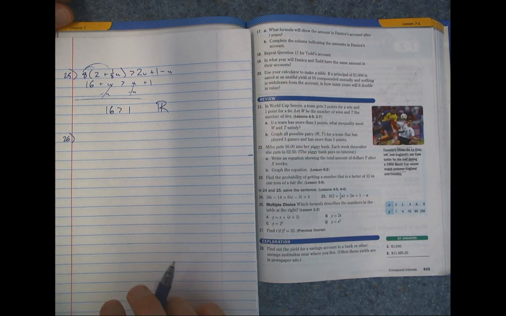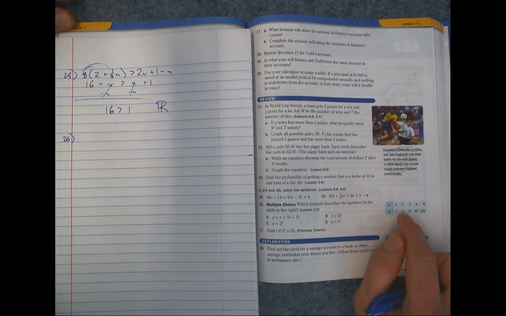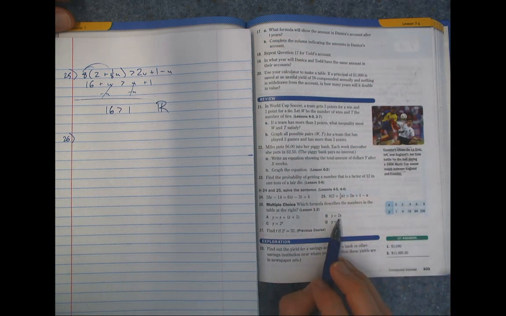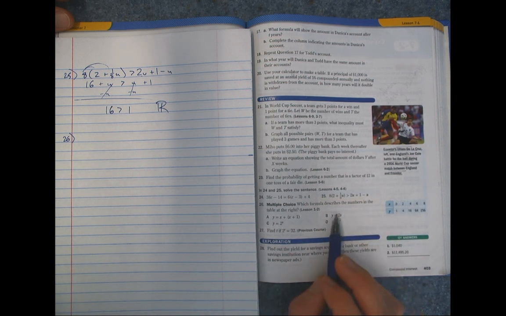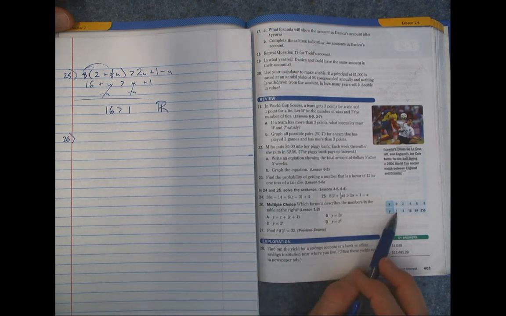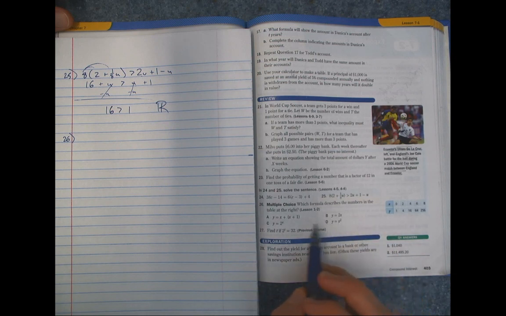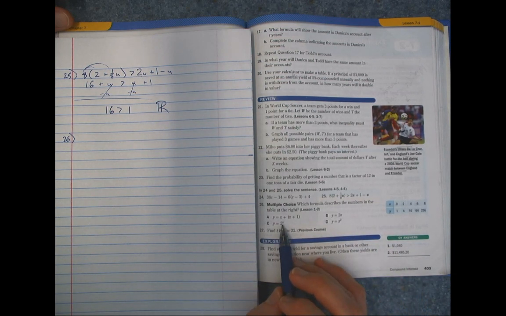26. Which formula best describes the numbers in the table at the right? And so what we need to do is just test this out. So I'm just grabbing a random one. If I plugged in 0 for x, 2 times 0 should be 0, and I got 1. So that's eliminated. If I put 0 raised to the second, I'm not going to get 1, so that's not true. If I take 2 and I raise it to the 0, I actually do get 1.